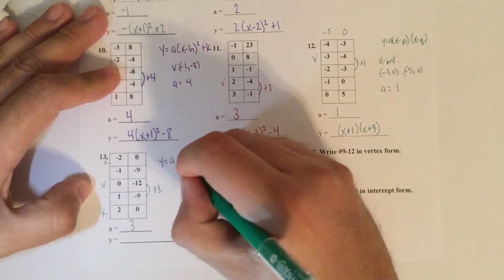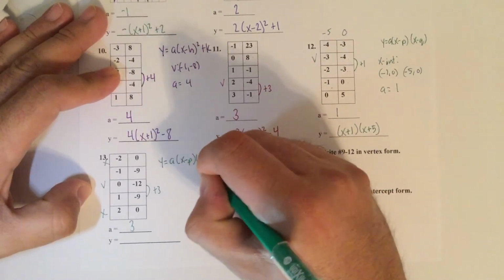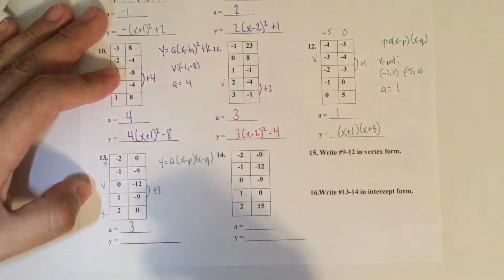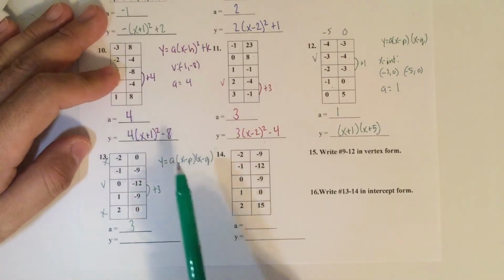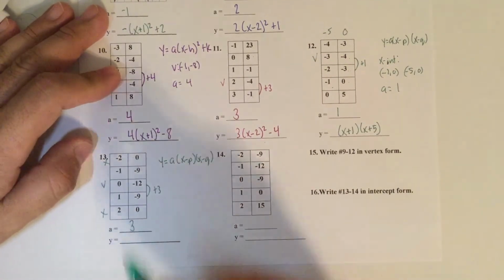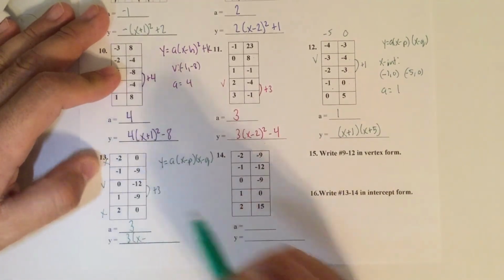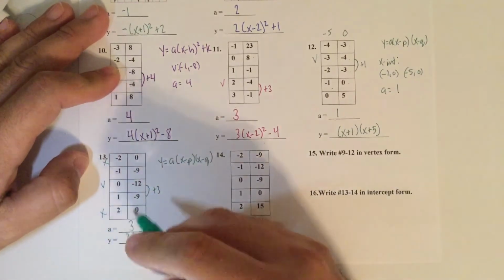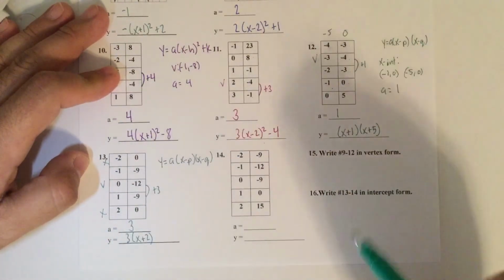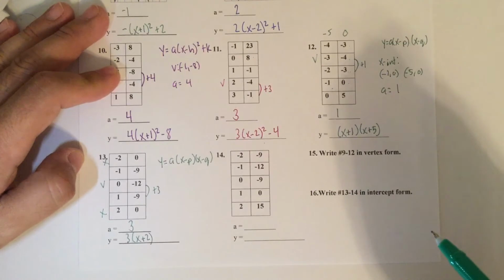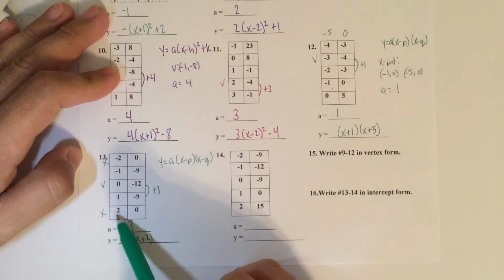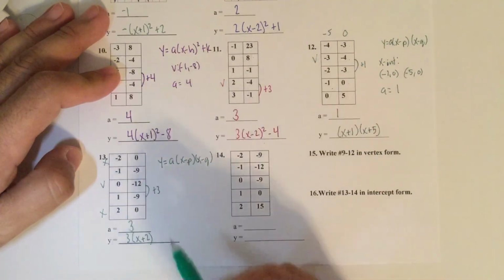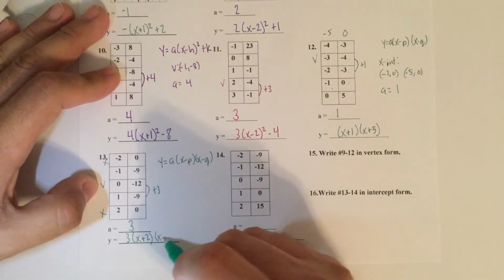Y equals a, x minus p, x minus q. And I'm not going to write it down because I think you can start seeing it now. A is 3. X minus, so this is negative 2. So when I plug it in, it becomes positive 2. And then right here we have 2. Oh yeah, so that's x minus 2.